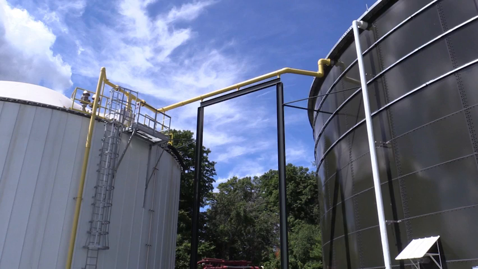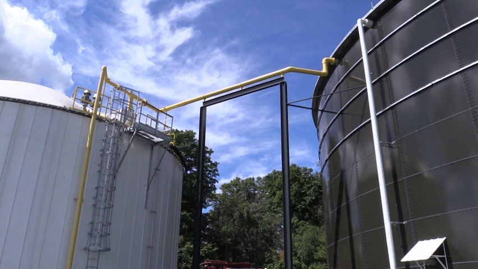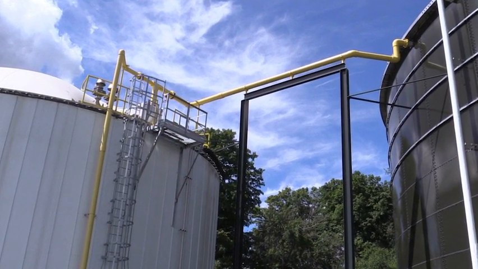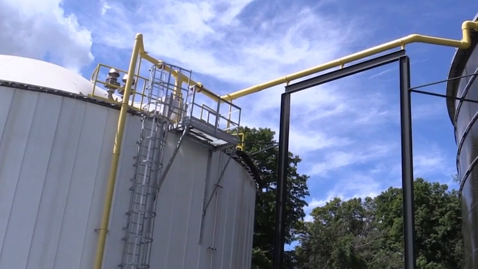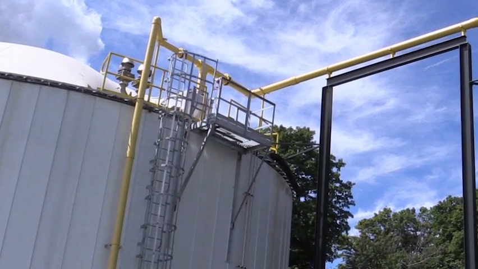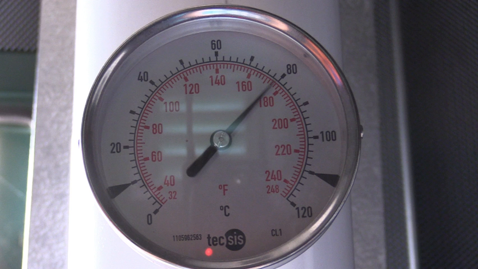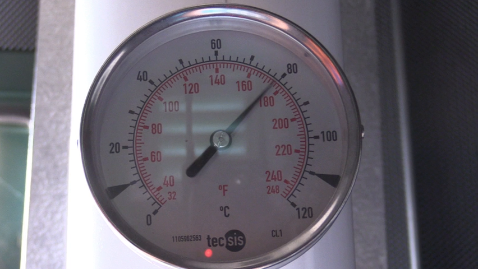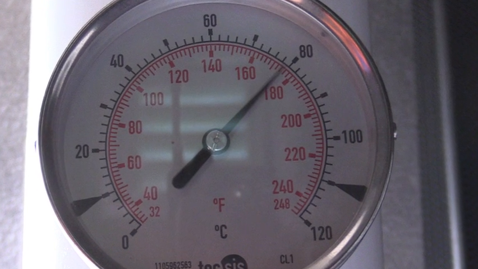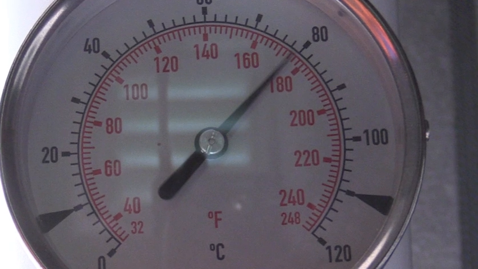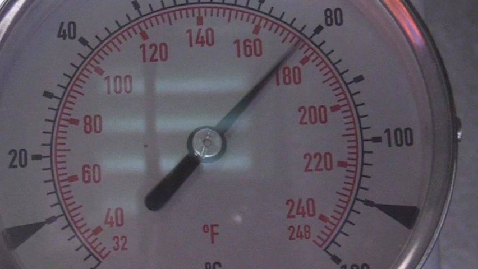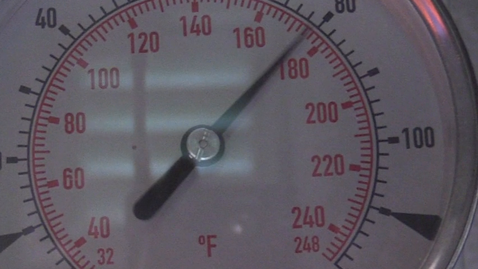Solids content of the feedstock drives the selection of the digester type. Daily flow rate of material determines the digester volume. Optimum temperature of the system varies based on management goals, regulations, digester type, and feedstock composition. There are two main temperature ranges for anaerobic digestion: mesophilic, which ranges from roughly 90 to 105 degrees Fahrenheit, and thermophilic, which is between 115 to 130 degrees Fahrenheit.